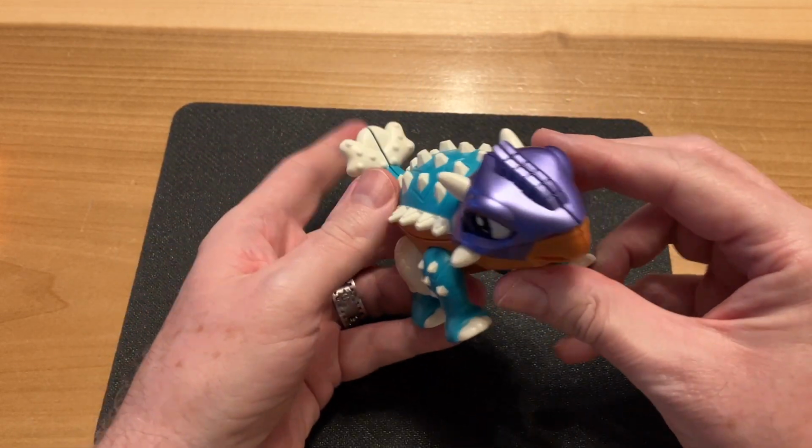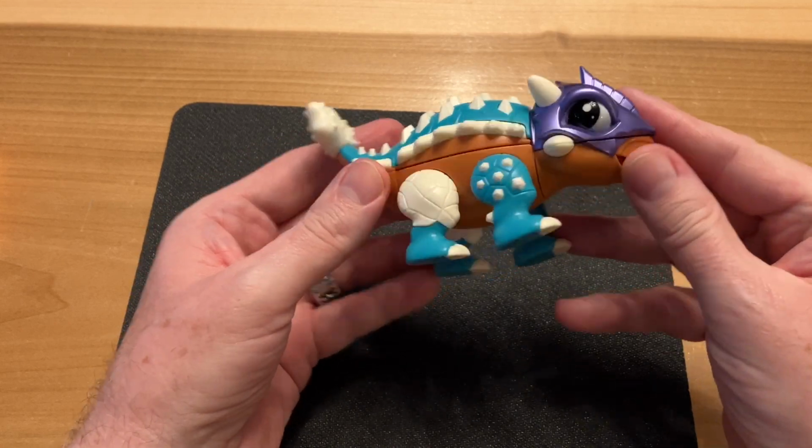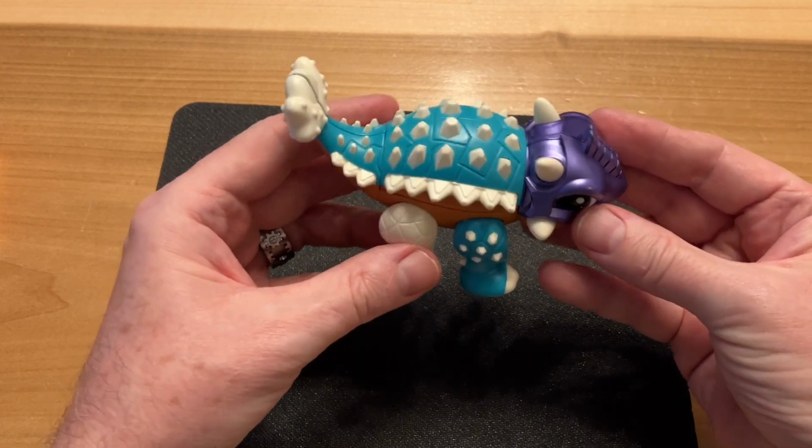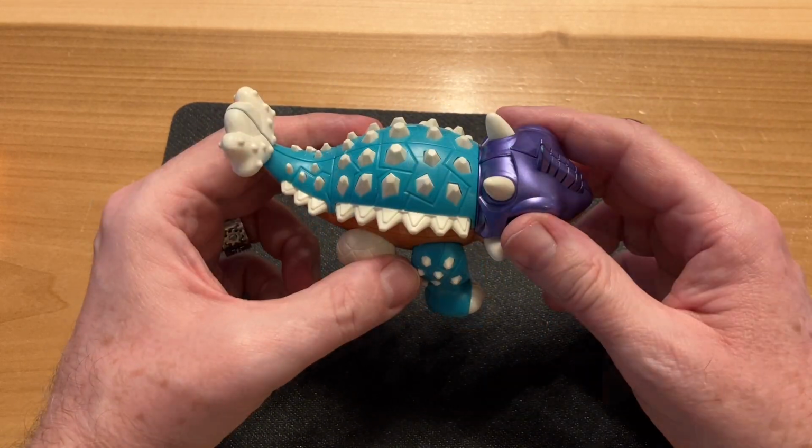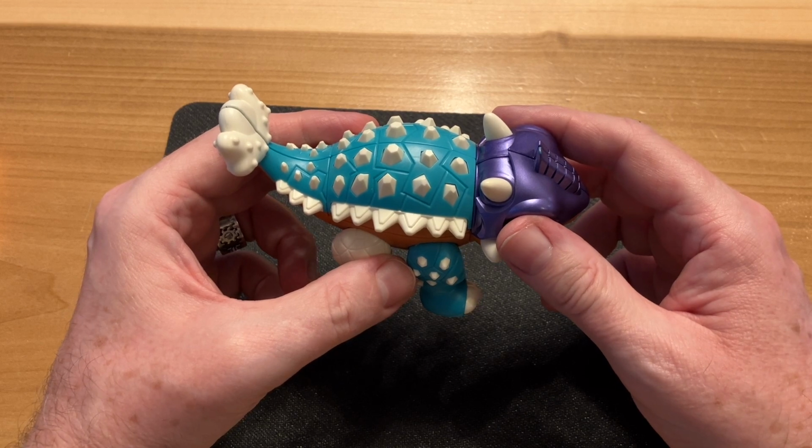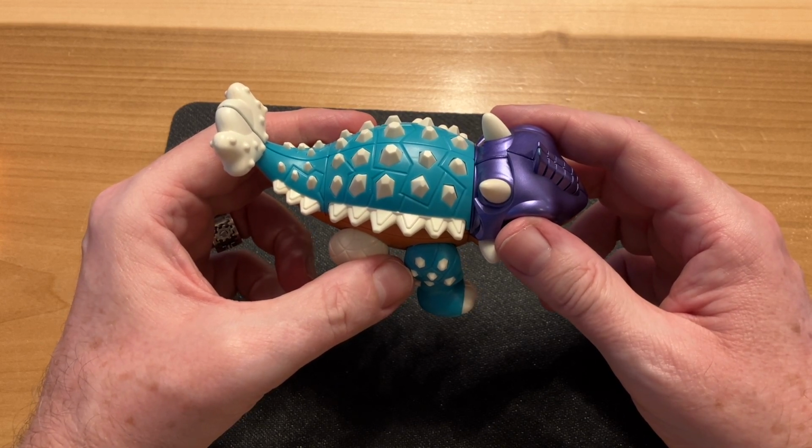As you can see, the Ankylosaurus is now solved. And there you have it, a brief tutorial on how to solve the 2x2x3 Ankylosaurus cuboid.